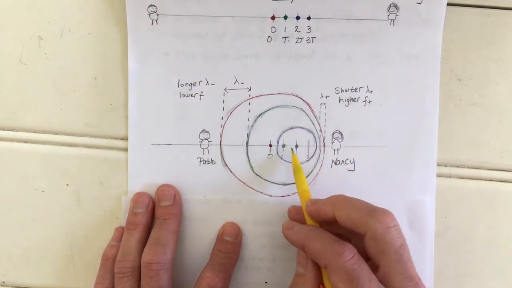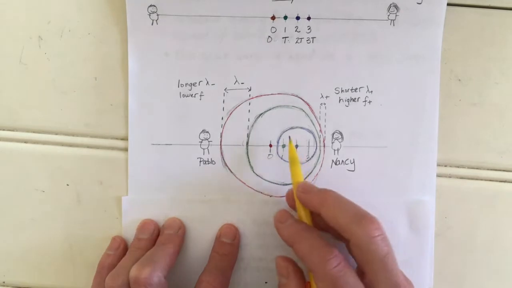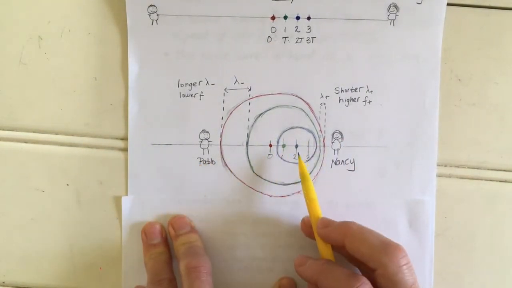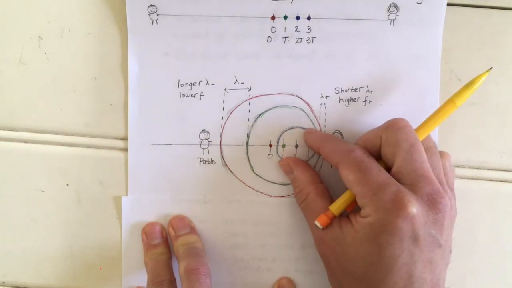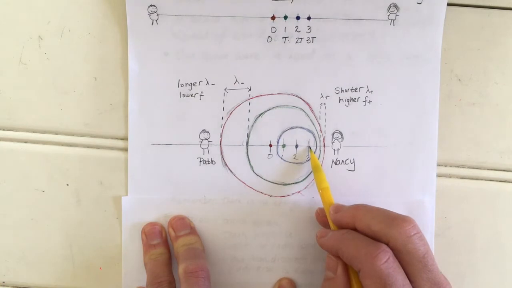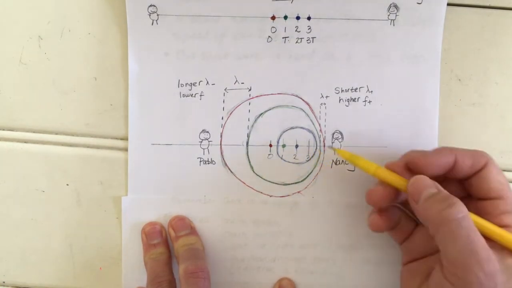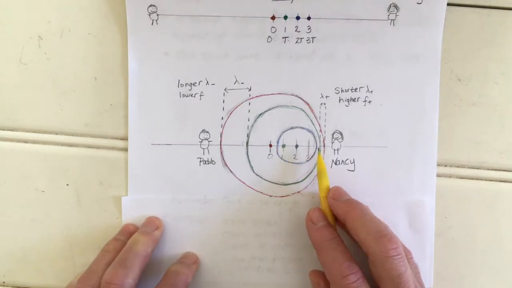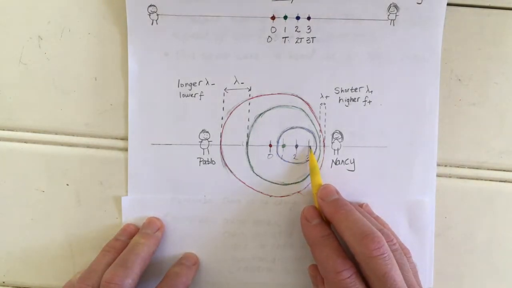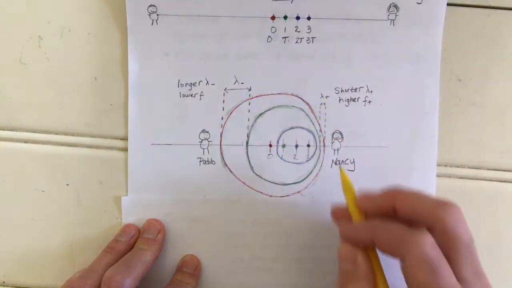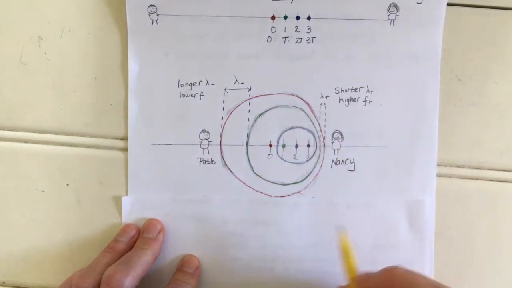And then when the source moved further along, and its velocity was to the right, towards Nancy, away from Pablo, it emitted this sphere right here. And then maybe now the source is at position 3. All right, I didn't have a purple dot for there, but I probably should have. All right, so this would be the location of the source right here at position 3. And it's about to emit another sound wave.